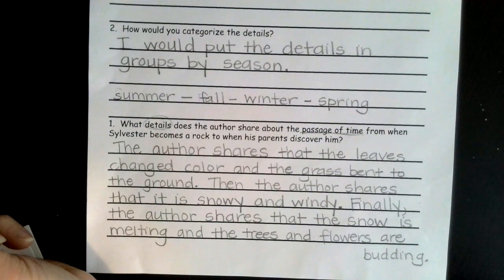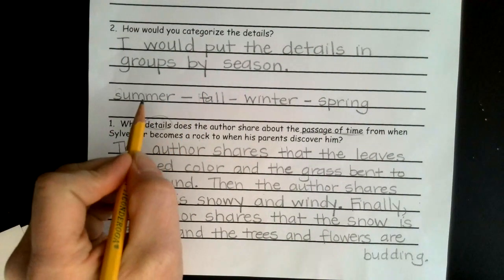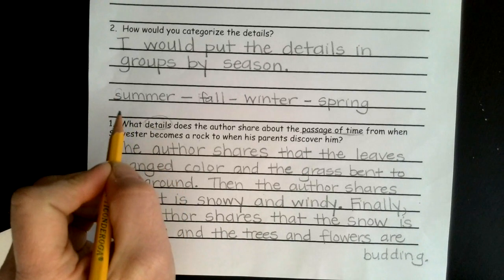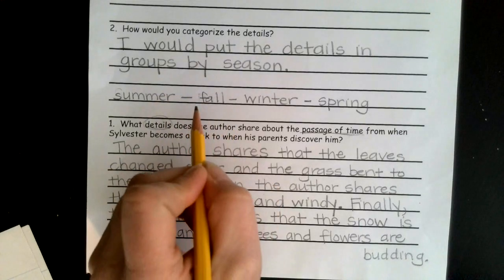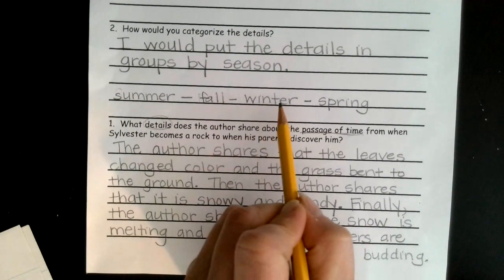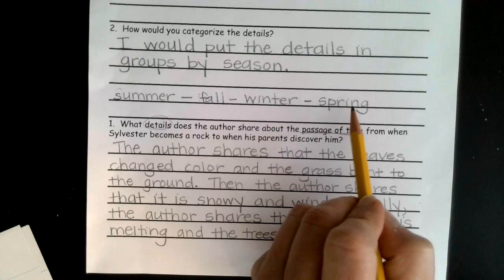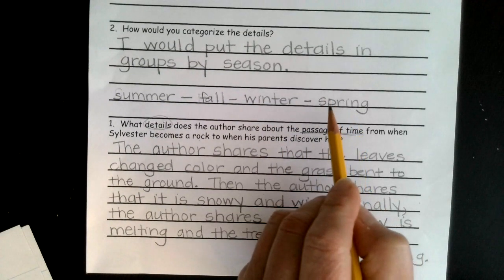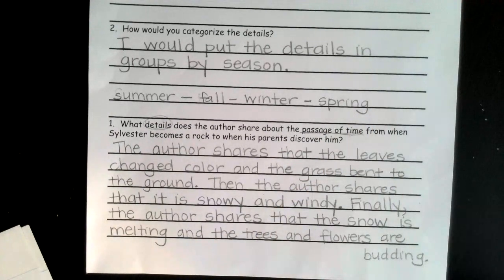If we're not going to take the time to write it, summer would be green leaves and people are outside, and fall would be changing colors and leaves falling off the trees. Winter would be snowy and windy, animals inside, all those details. And spring would be the blooms, the flowers showing their faces, the blossoms on the trees, the snow melting, the buds, all of those different things.